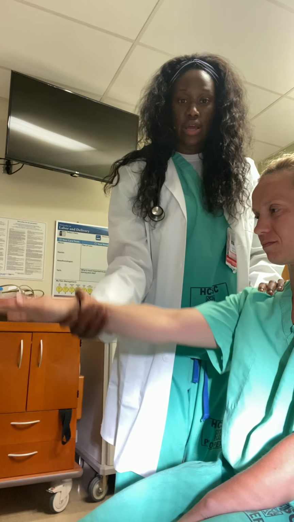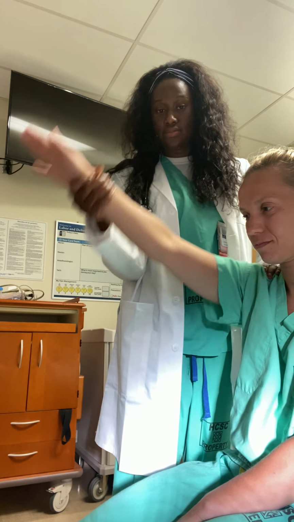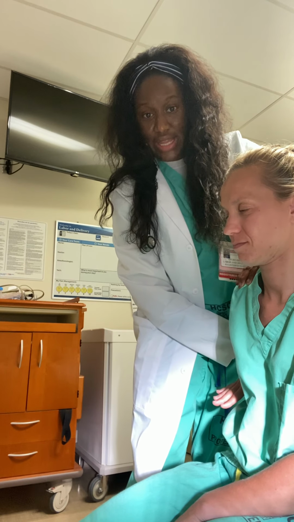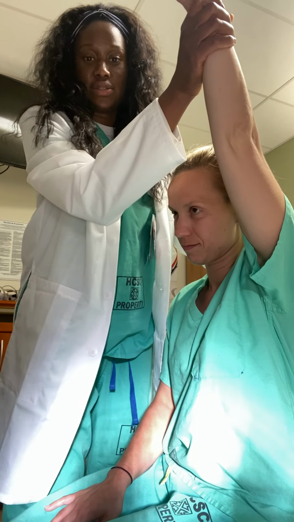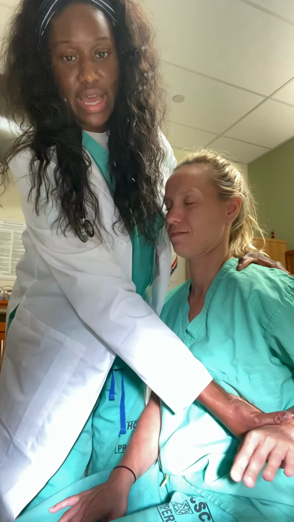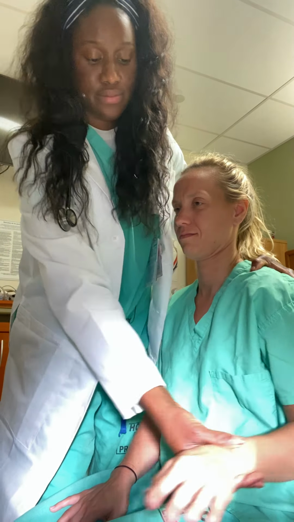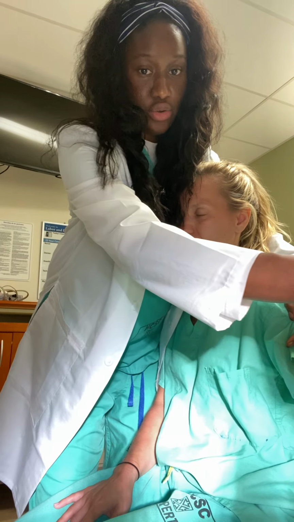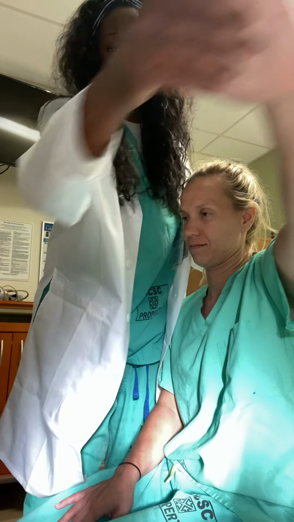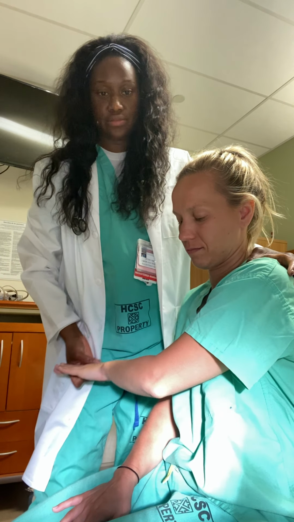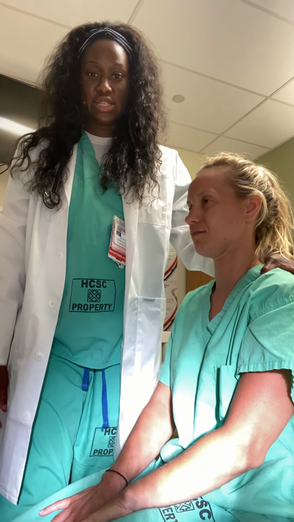I'm going to flex, extend. I'll do it on this arm so you can see better. Okay, I'm going to flex, extend, internal rotation, external rotation, abduction, adduction, and range of motion is intact.